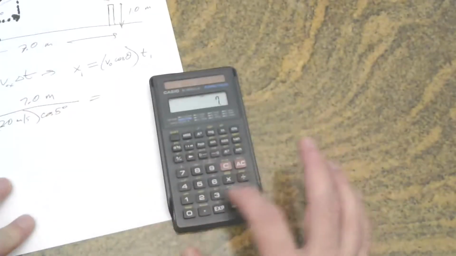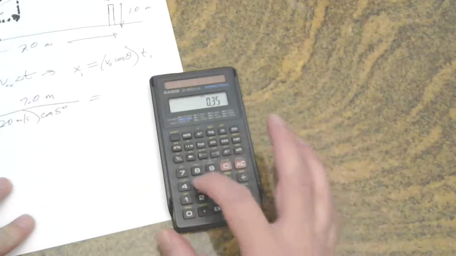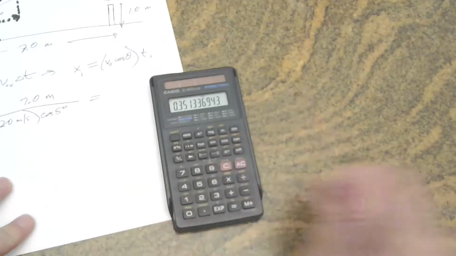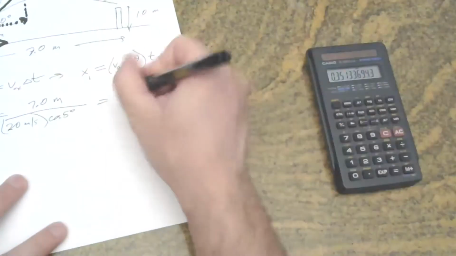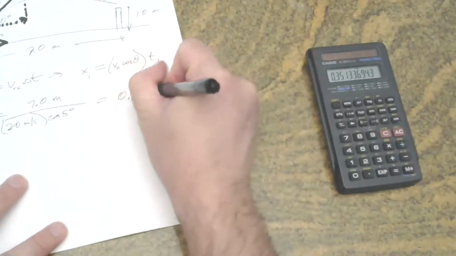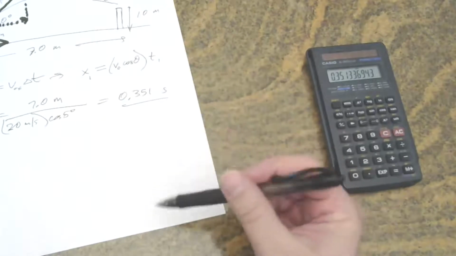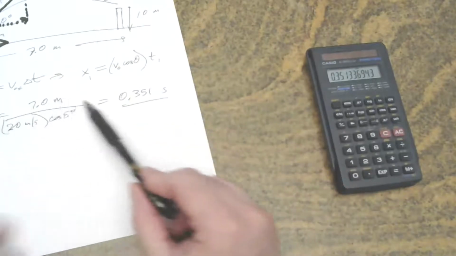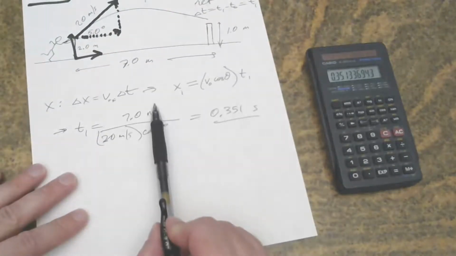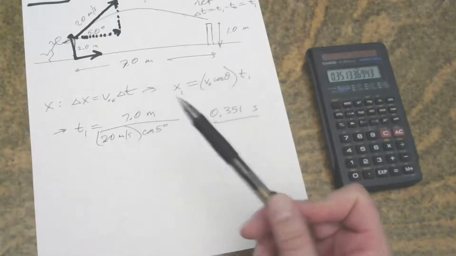7 meters divided by 20 divided by cosine of 5 is 0.351 seconds. Doesn't take long. Is there anything unrealistic about this problem? Well, we're pretending that there's no acceleration in the x direction. Notice how I'm missing the 1/2 at squared term? Is there really no x acceleration?